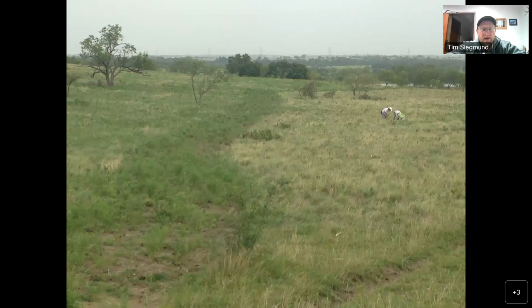And so here's a great example of what it looks like between the two. The area to the left, you can see the fire break. It's kind of weaving its way in between the two. The fire break is in the middle where all that bare ground is. The area to the left is the area that's been burned. And the area to the right has all the residual growth from the previous year.